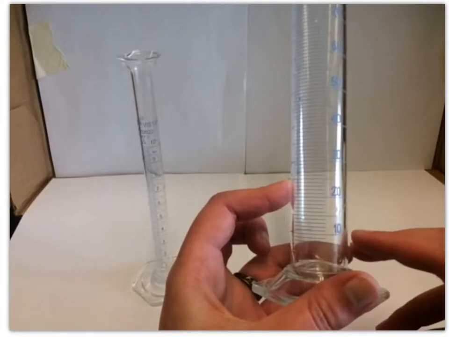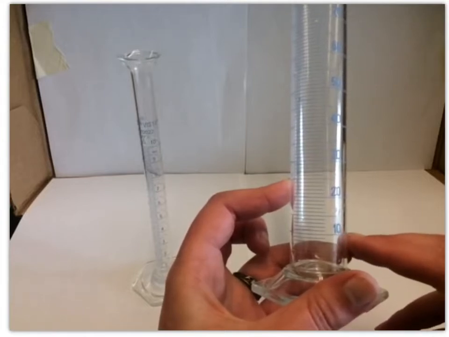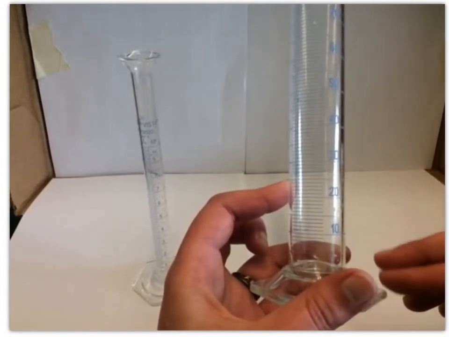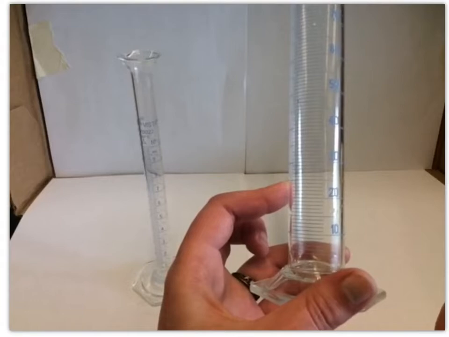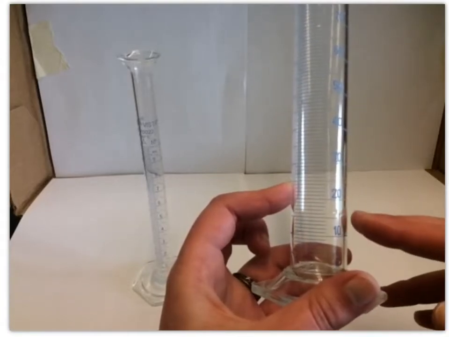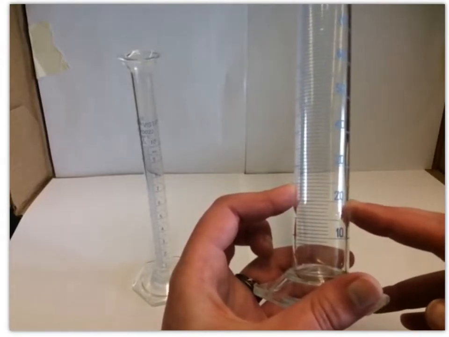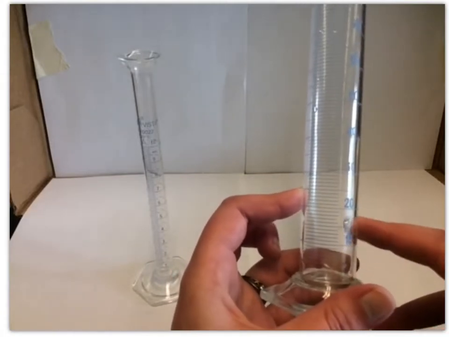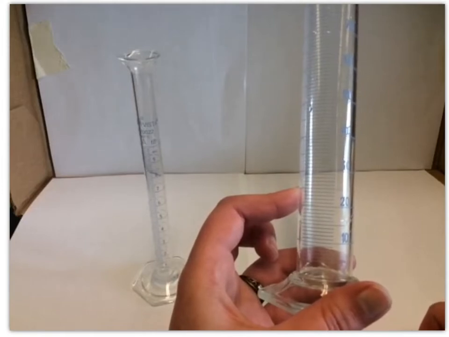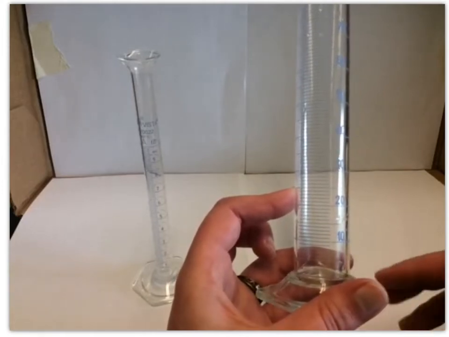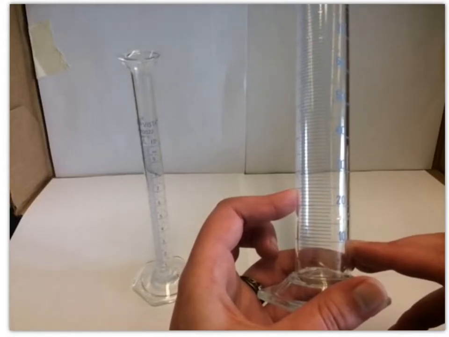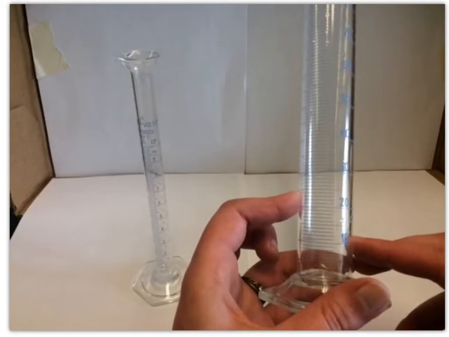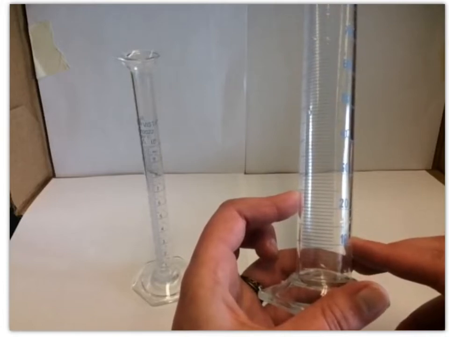But those aren't 0.1, because from 10 to 20, those 10 units between are ones, not 0.1. Because if it was 10.1, 10.2, and so on, then this would be 11, not 20. So the minor tick marks on our 100 mL graduated cylinder are actually the ones place. If you are right on that 10, it's 10 mL, but if you're 1 tick mark past, you're at 11 mL. If you're 2 tick marks past, you're at 12 mL, and so on.